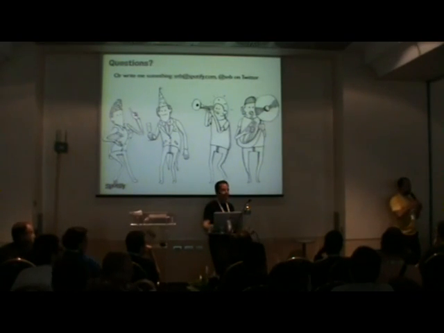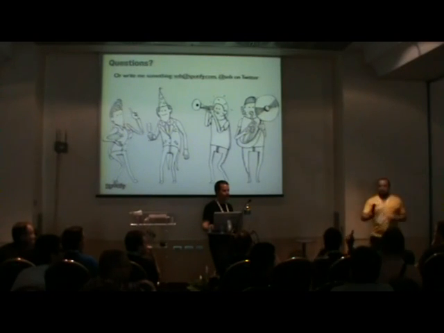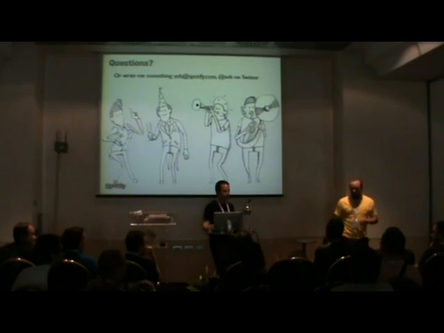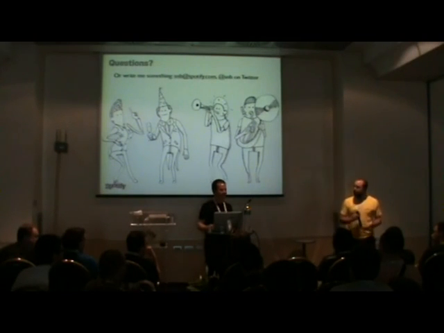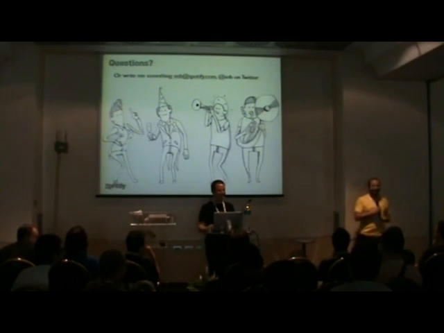Any other question? So LinkedIn released a bunch of really cool open source libraries. Have you guys taken a look at those? I have not, but I will. Any question?